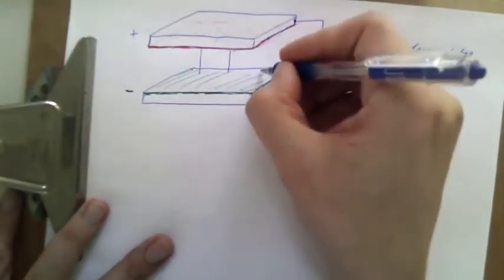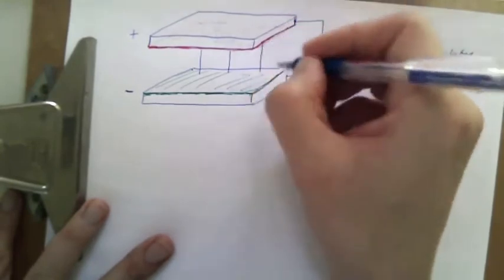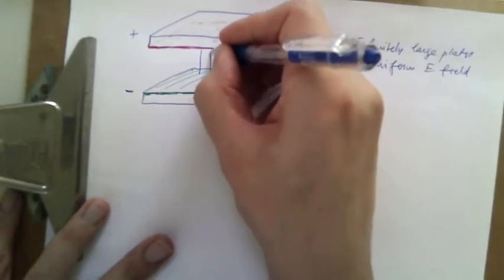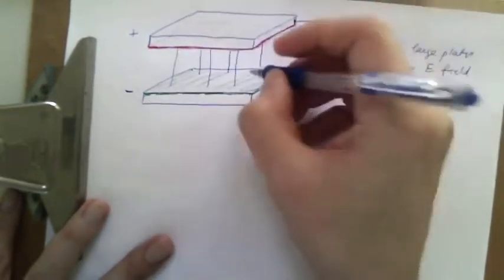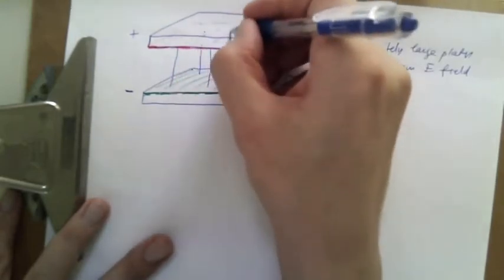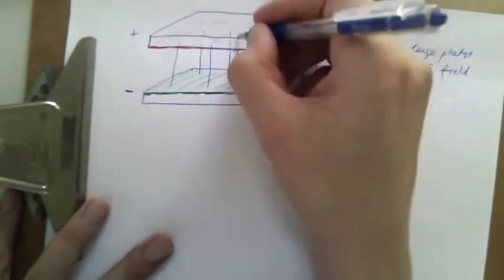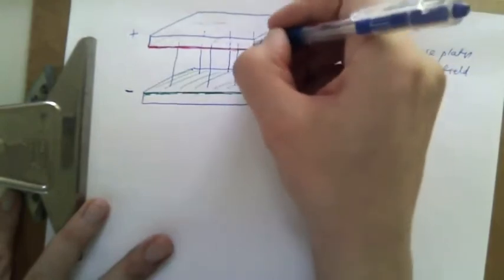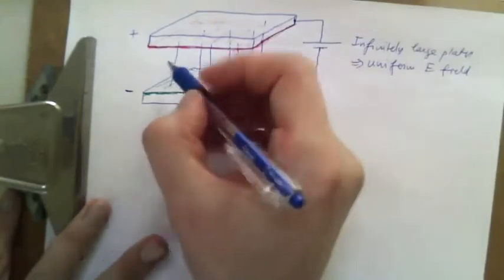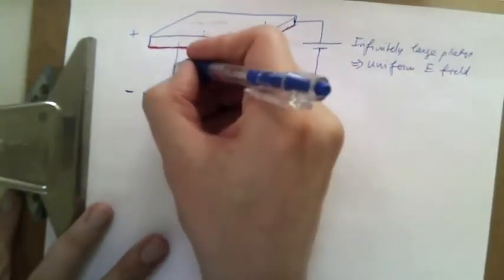So let's draw them. And field lines point always from where to where? Positive to negative or negative to positive? And if you don't remember, how do you remember? So imagine you're a positively charged test particle and you're going to sit here.